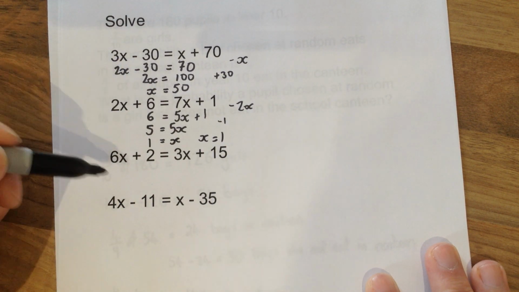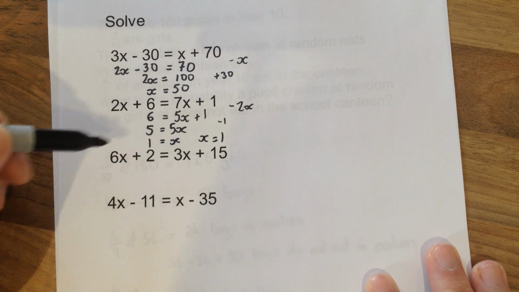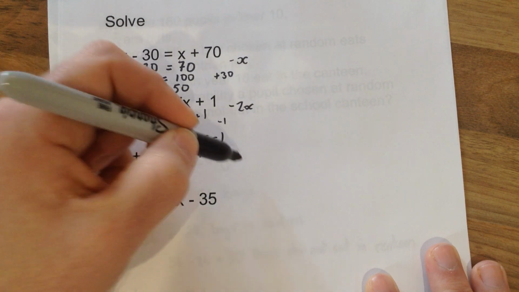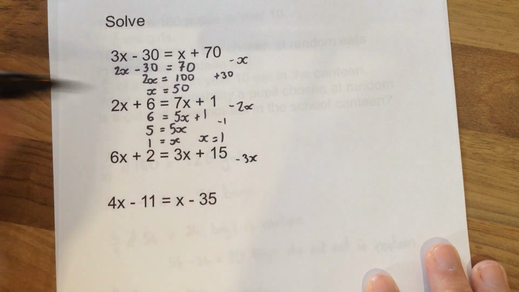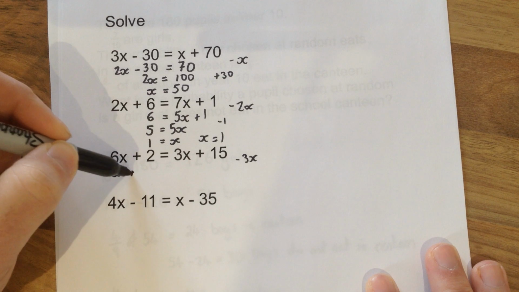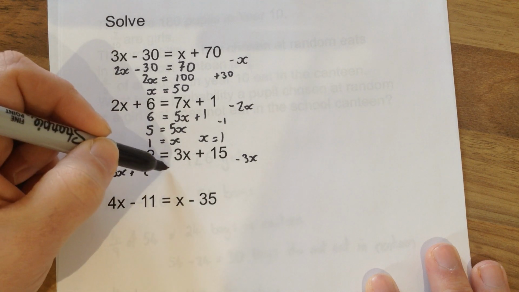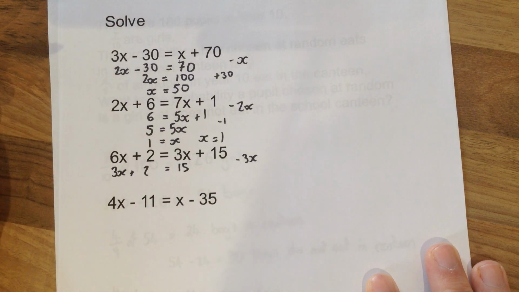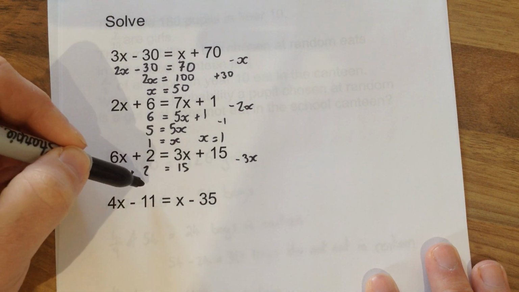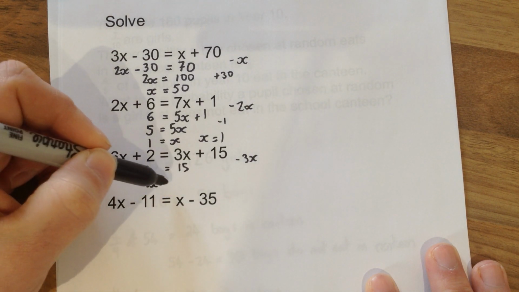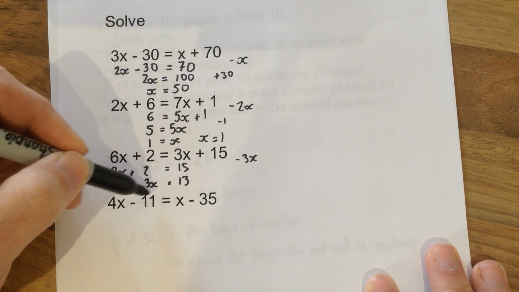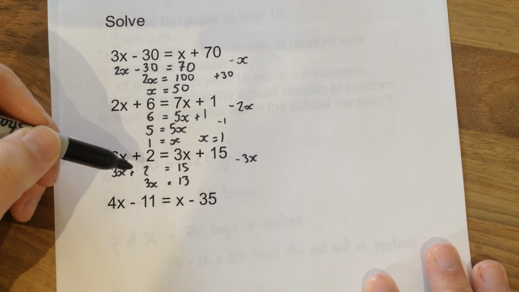I'd take 3x away on this question, because 3x is smaller than 6x, so taking 3x away from both sides would give me 3x plus 2 on the left, 15 on the right. I'd now take 2 away from both sides to give me 3x equals 13. And the last bit, to try and get x on its own, I'd have to divide by 3.